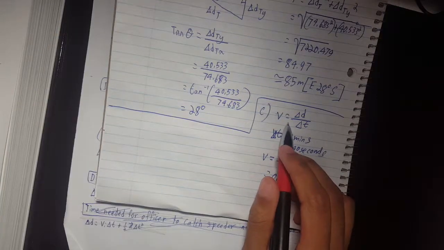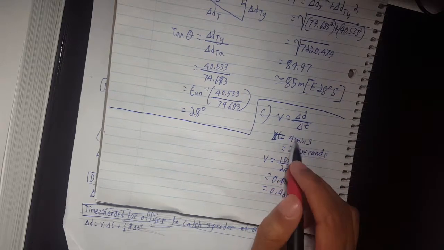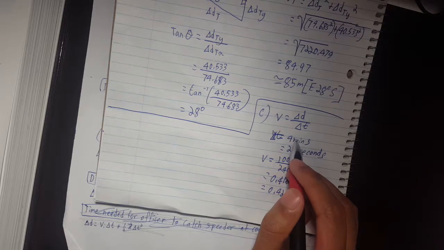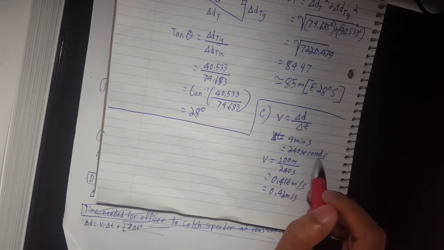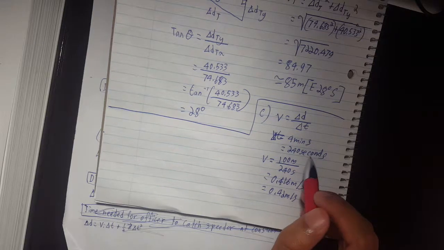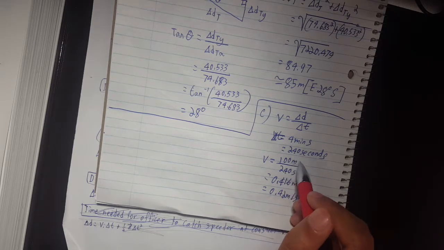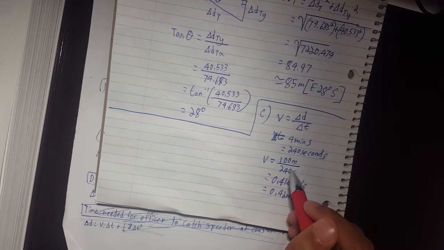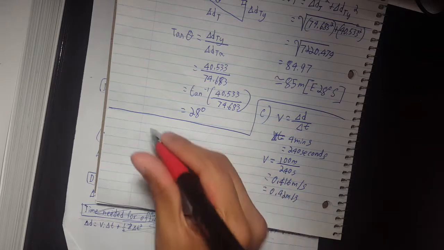Now to find part C, which is the average speed, you take the distance traveled and divide it by the time taken to travel. You're given the time as 4 minutes, convert that to seconds: 4 minutes times 60 seconds, and you get 240 seconds. Now speed is distance over time. You're given distance as 100 meters since you already found it, and then you plug in the time and you get 0.42 meters per second as the speed.